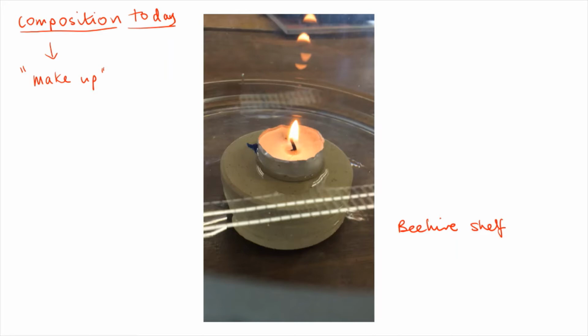And what we're going to do is I'm going to put a measuring cylinder over the top of that, and you might be able to see that there's water in this trough, and that there's water just around the bottom of that candle. So I'm going to put a measuring cylinder over the top, and you're just going to watch what happens.